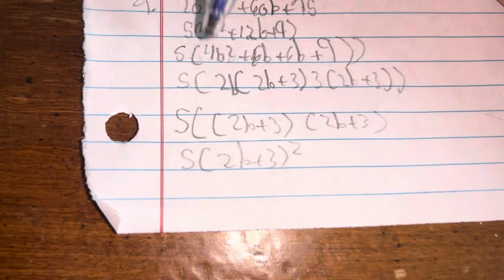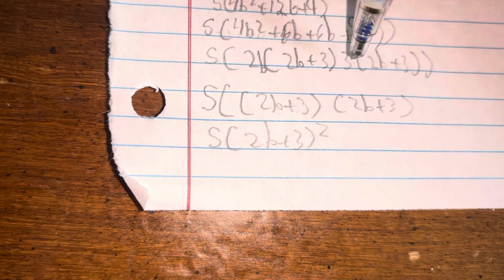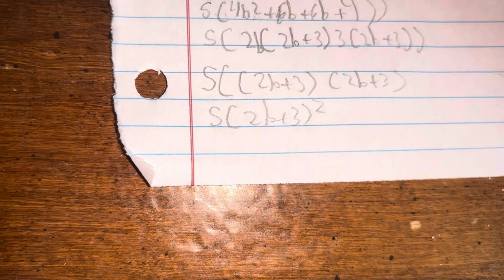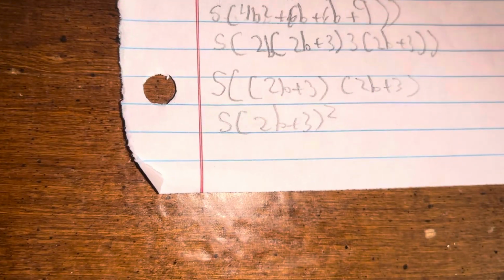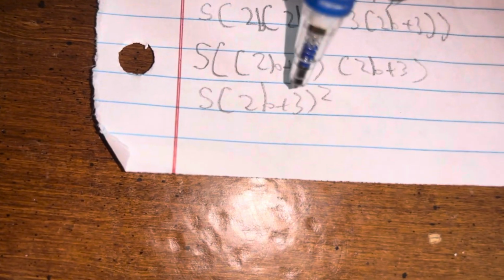Lastly, once you take the two numbers you multiplied, you put them into one of these, and just like the one we did earlier, this creates two of the exact same numbers. So this just leaves us with 5 times 2b plus 3 squared.